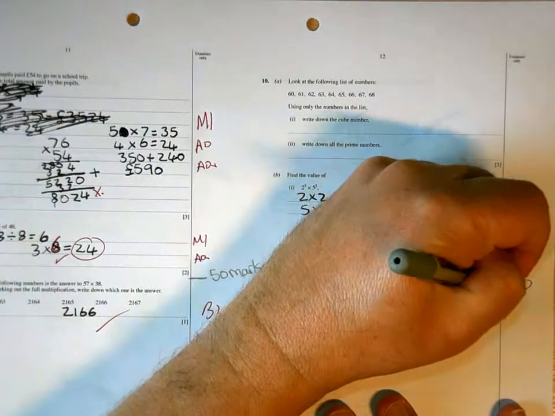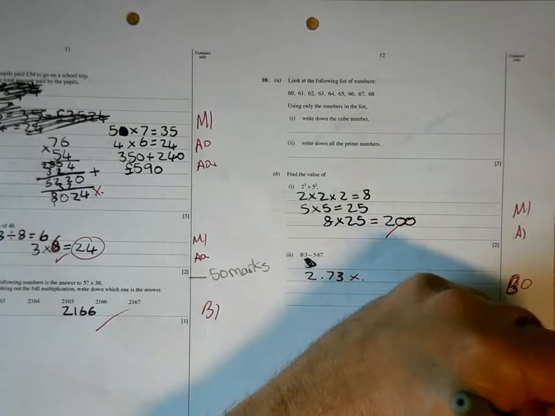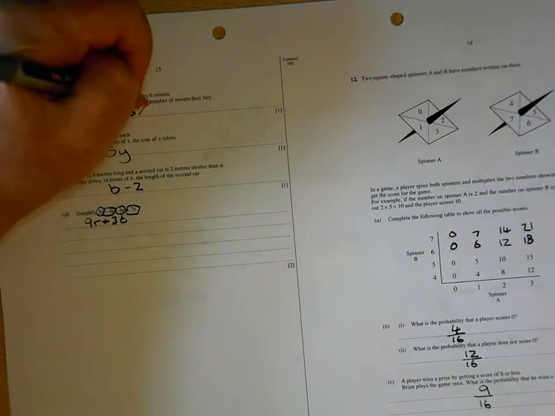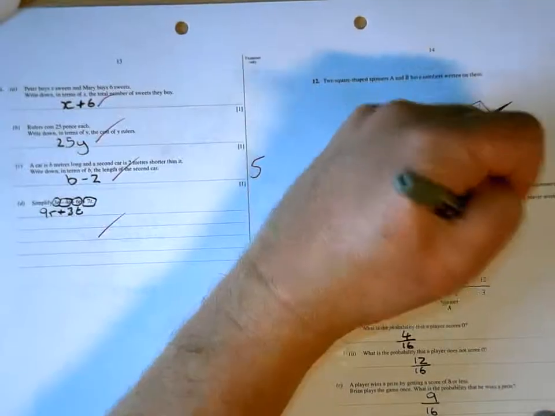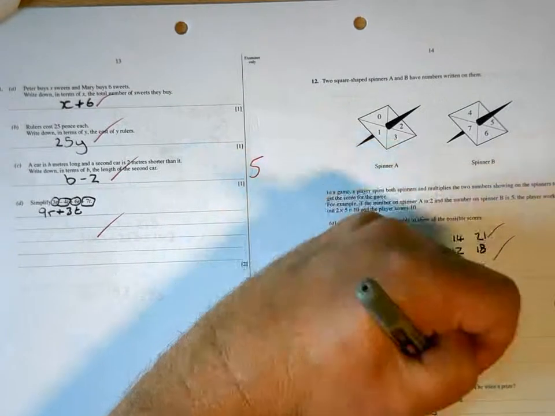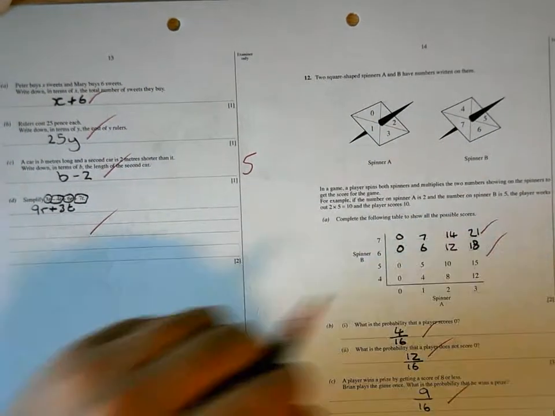It's a B. Total for the page 245. That's correct. Well done. That's very good. And so is that. So you get 11 full marks to that page. Well done.